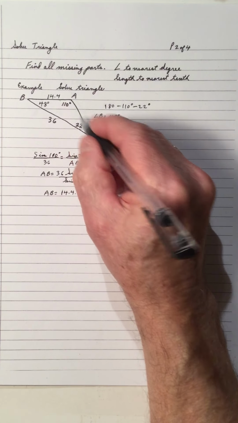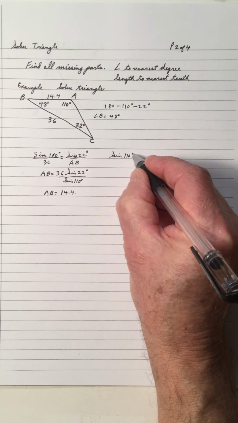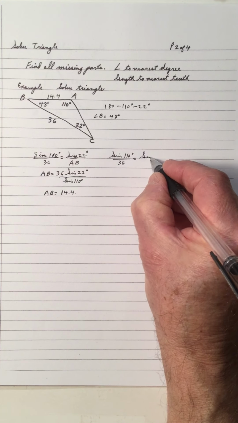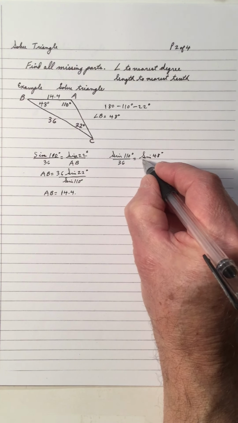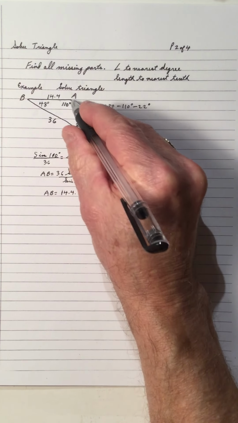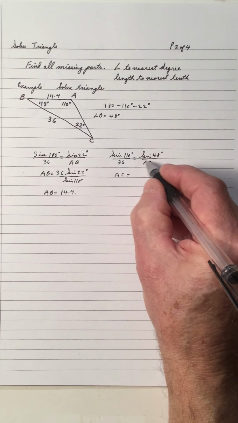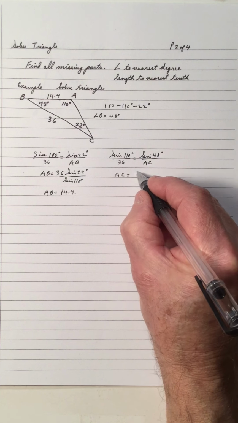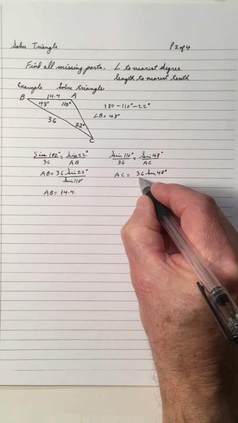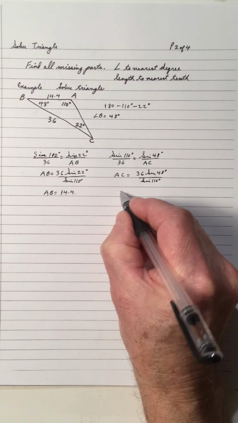Now we need to get the length of AC. So the sine of 110 over 36 is the sine of 48 over AC. So AC is 36 times sine 48 divided by the sine of 110.